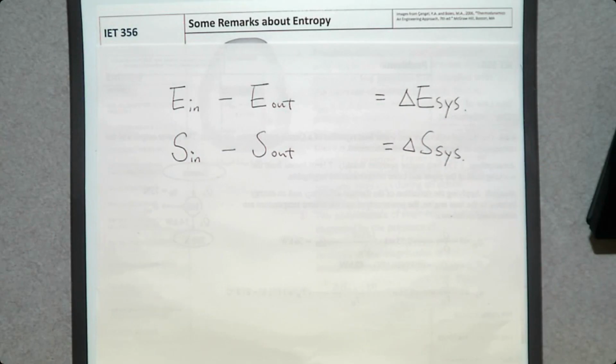Then why is entropy not conserved? Because we know when there's a process, entropy should increase. So you know entropy should increase whenever there is an irreversibility. Then, okay, entropy should increase.